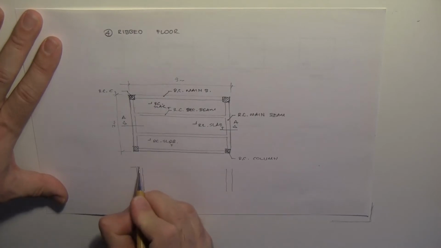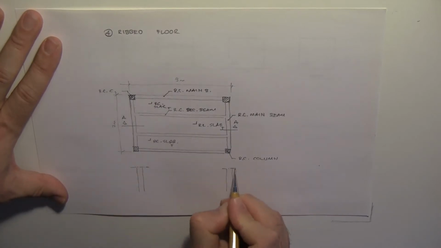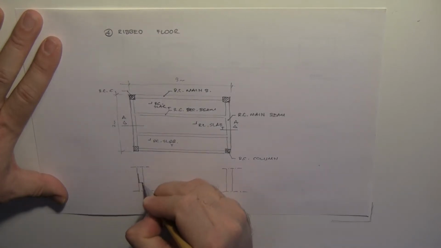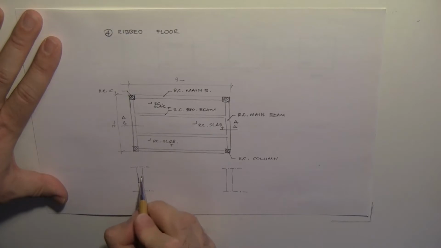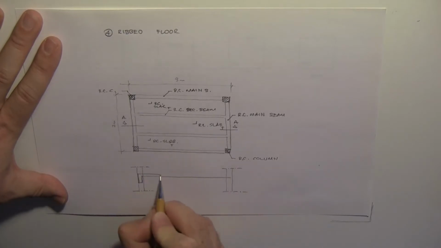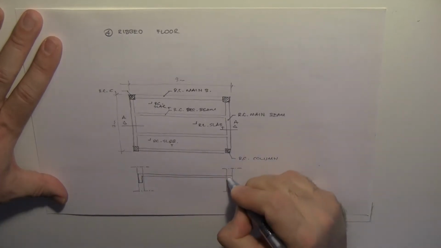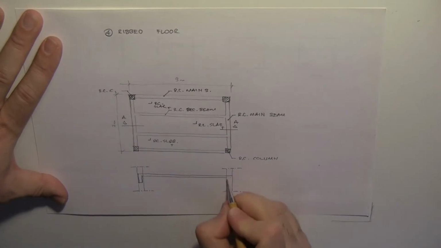Let's draw our dashed and dotted line here to represent that the column continues upwards and downwards. Then we are going to have our large beam here, and we are going to have a slab of 15 centimeters, 1.5.